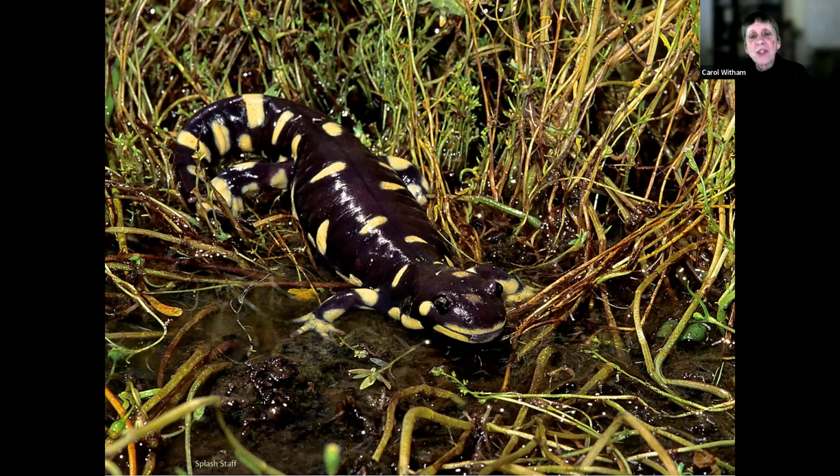She lives most of her life in pocket gopher burrows in the uplands. And at about the age of anywhere between 3 and 5 years old, she will get the urge to return to her natal pond, mate, and lay eggs. They live in the wild in excess of 7 years, in captivity in excess of 15.